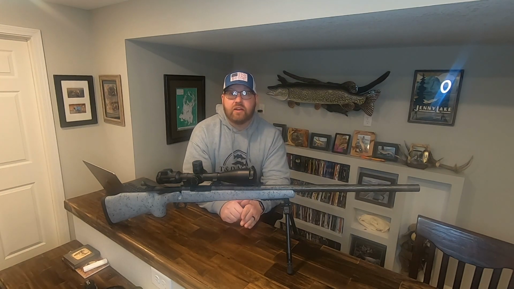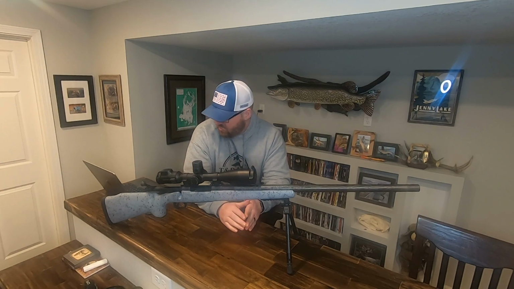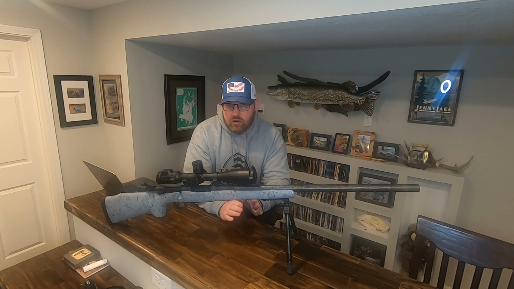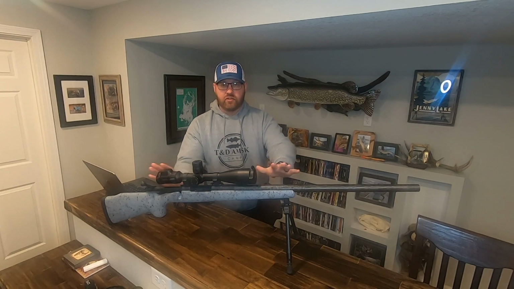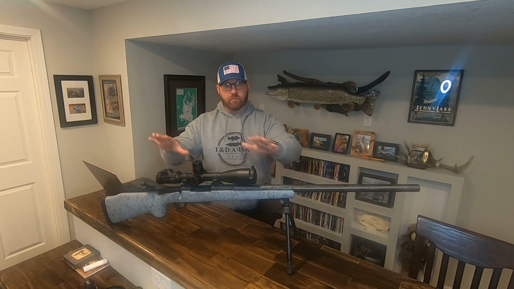So understanding what you need from a capability standpoint in your rifle, incredibly important. So let's look at this rifle I have set up, and I'm going to walk through the rifle that I built first, and the bullet choice that I made and why I made it second.